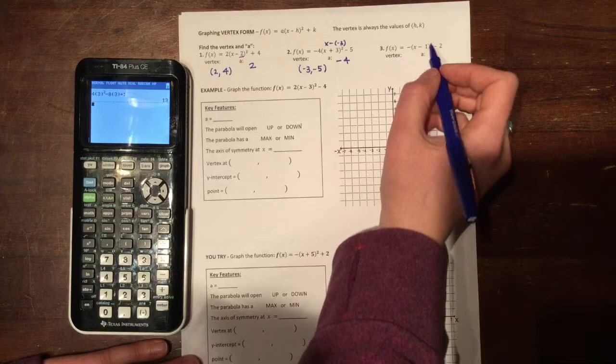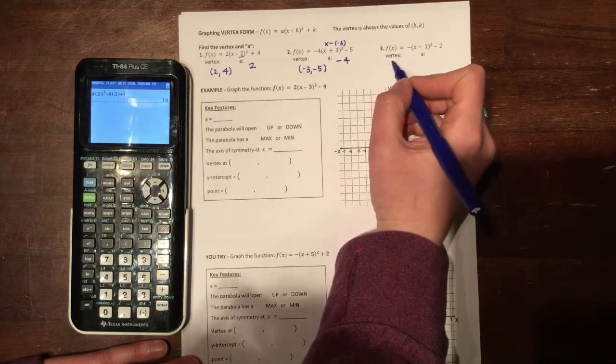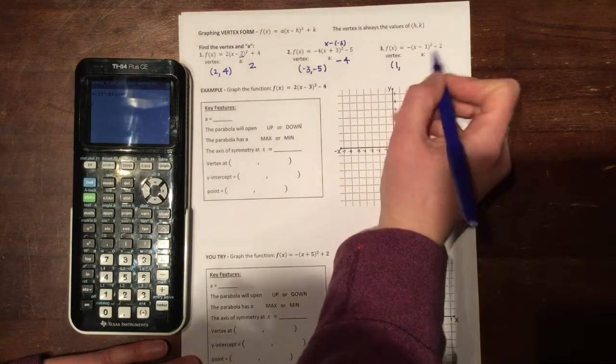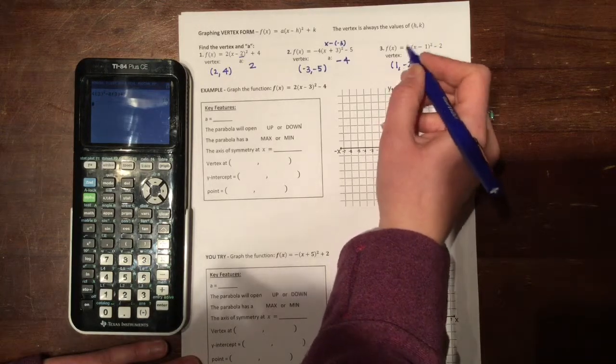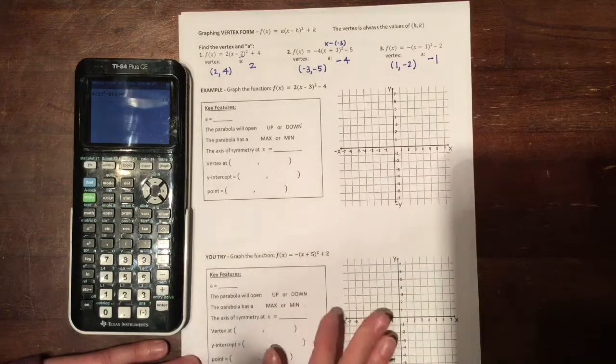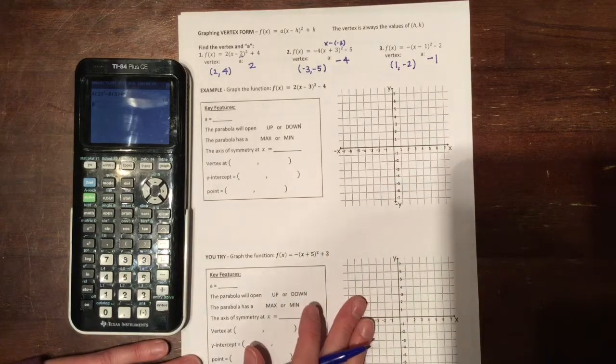For this last one, we do have the -1, so we know our h is 1. The y value of our vertex, our k, is -2. And A in this case is just that negative, and so we usually put a 1 with it. Remember, that is telling us it's concave down.